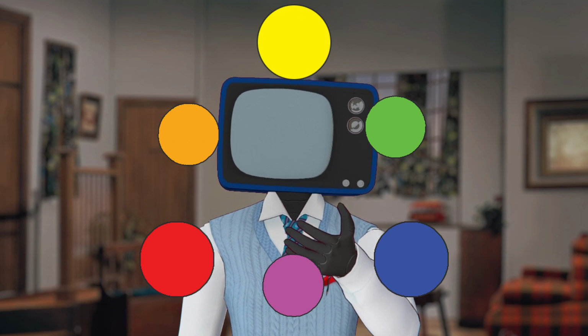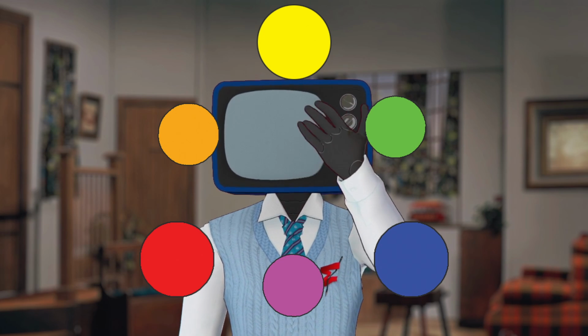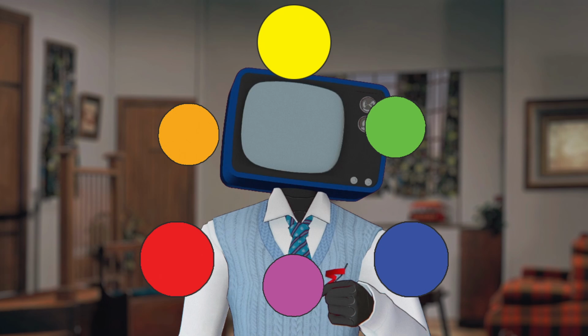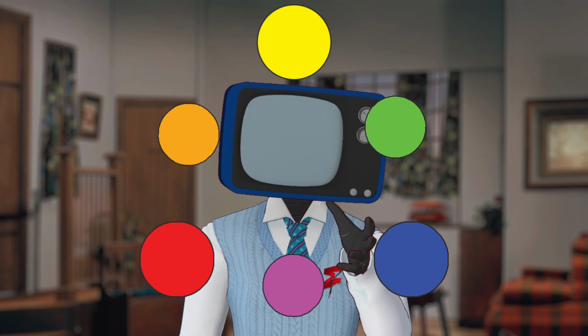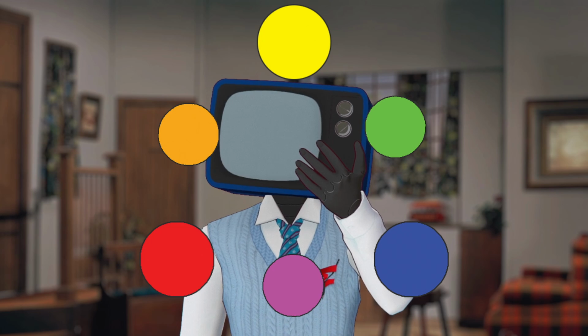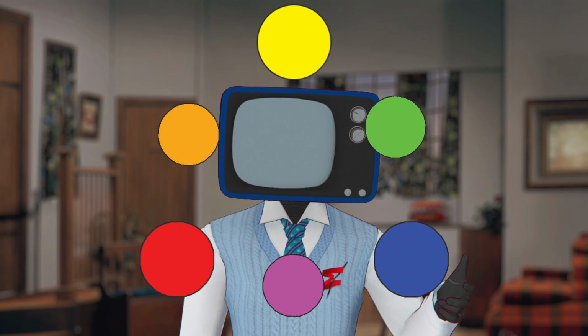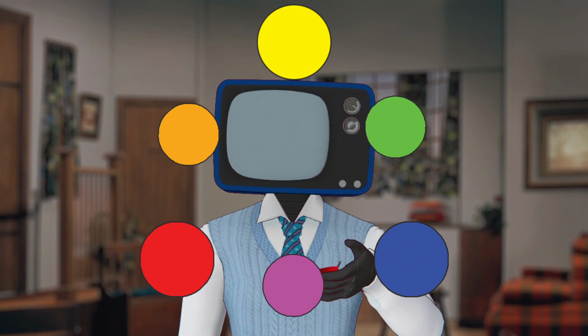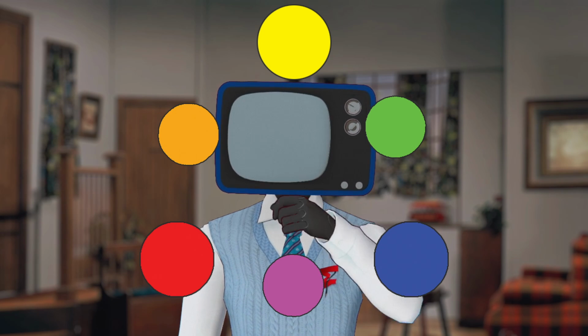And then let's take orange. Orange is made by mixing yellow and red. We're going to stick to that for now to keep it very simple. So primary colors: yellow, red, blue. Secondary colors: green, purple, orange.